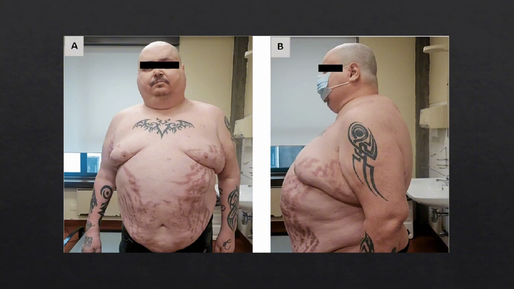Here, as we can see, is another picture. You can see here this is the moon face, and here the abdominal striae. Also, you can see there's fat deposition in the whole abdomen, also on the breast. The buffalo hump is here, and probably this patient has ecchymosis in their legs or in their extremities. I don't see it here, but I believe in his legs you will find ecchymosis.